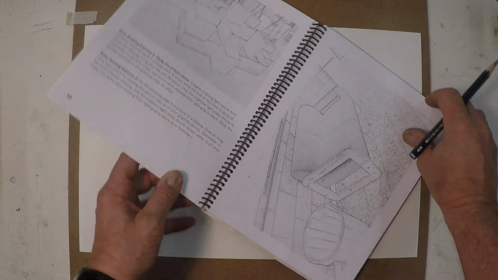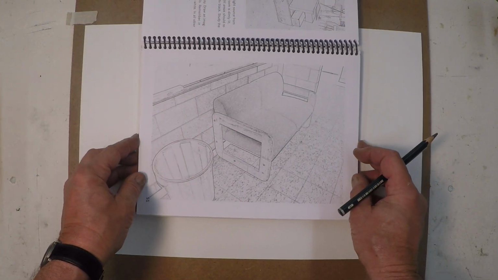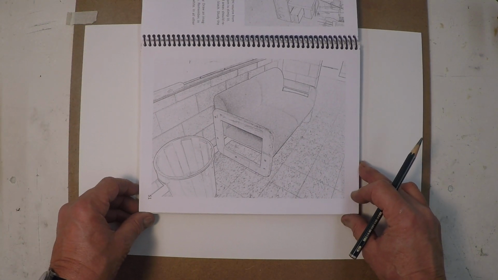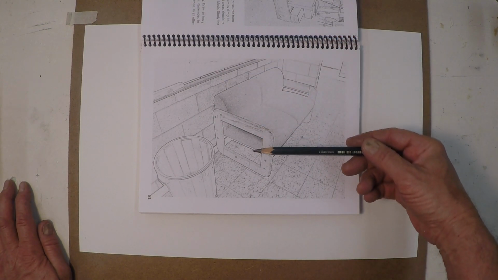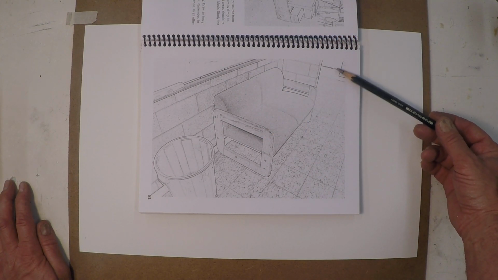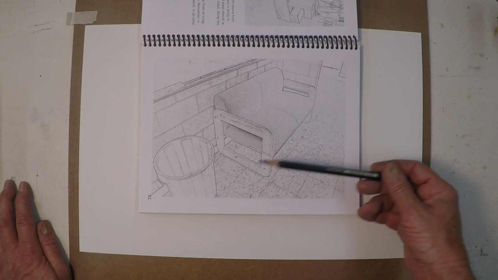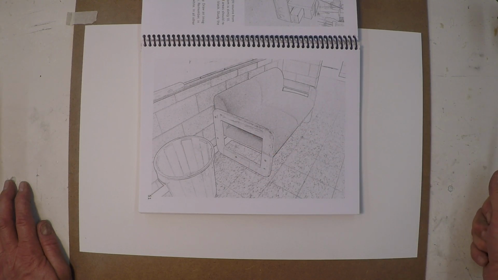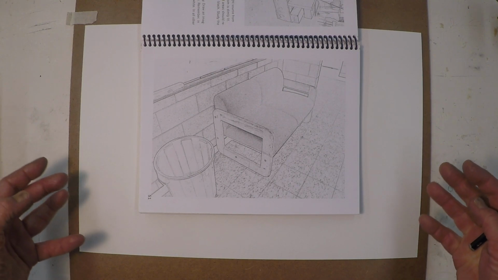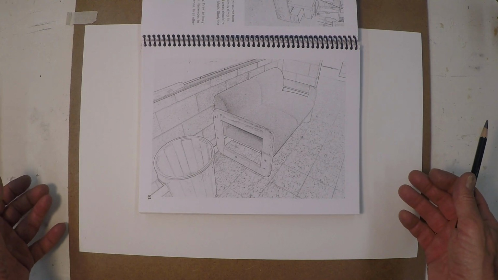This one here has more of an imaginary light source. It could come from anywhere. It could be coming from overhead. It could be coming from maybe this lit room over here and casting shadows. Again, it's starting to learn how to use a light source in an imaginary way.